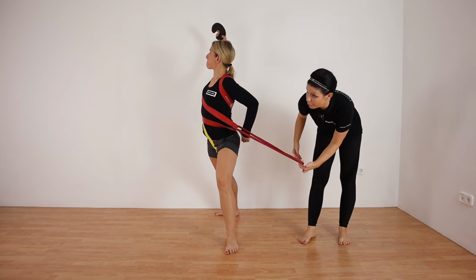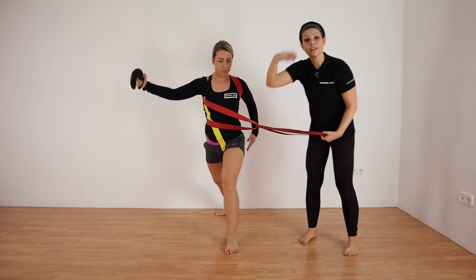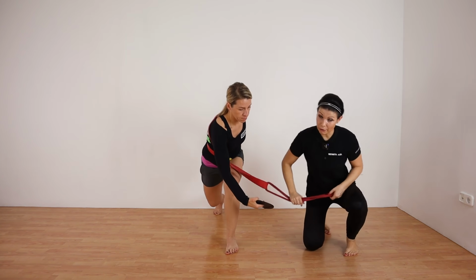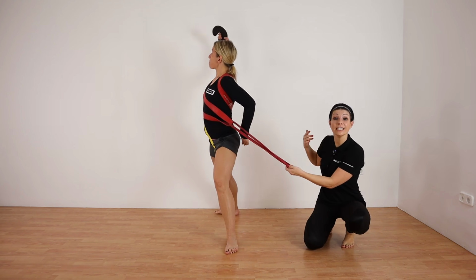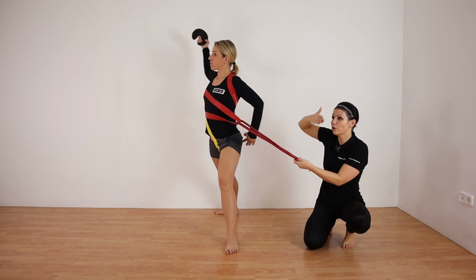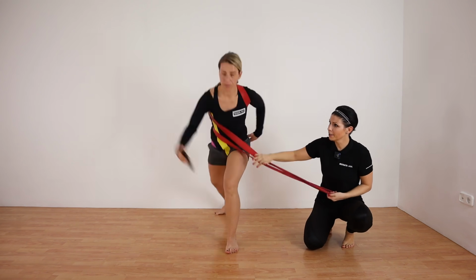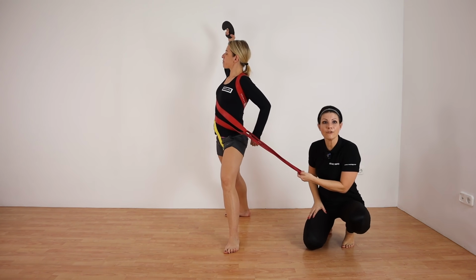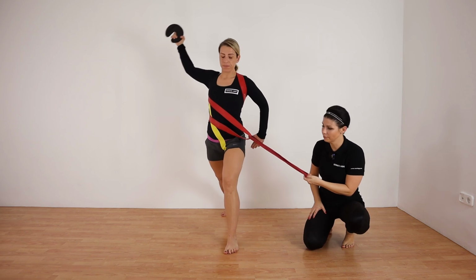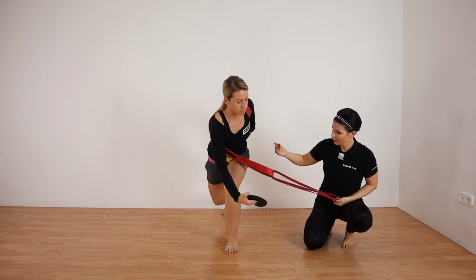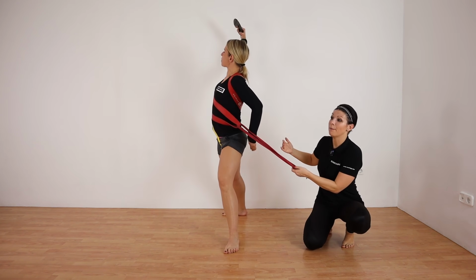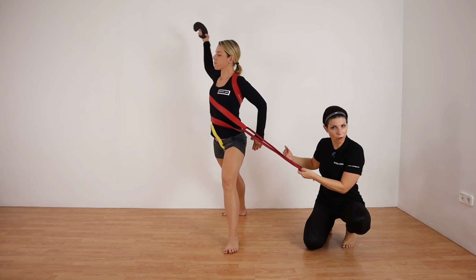Push. Pretty good. Then in this case, what's the next step? We know already we have to load the proprioceptive system. First, I'm going to ask her to close her eye and do the same. The knee went in straight away. There we go. And again. A bit better. It's even more controlled.